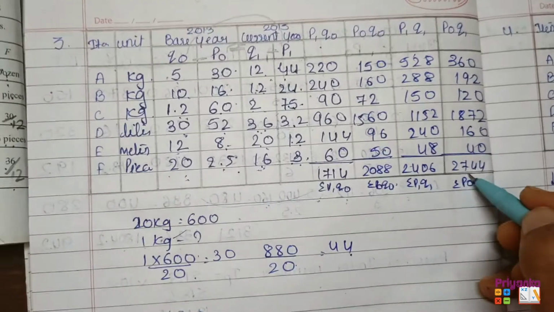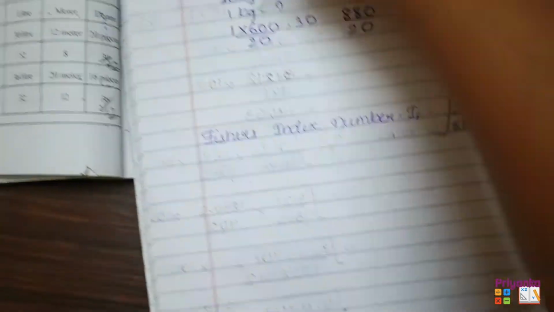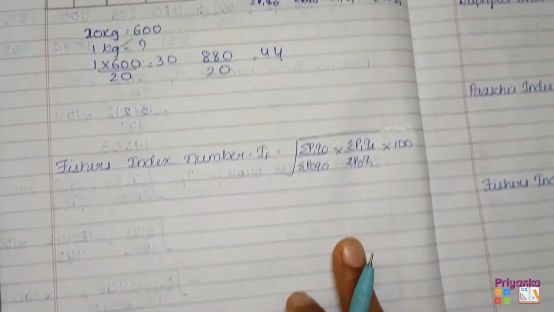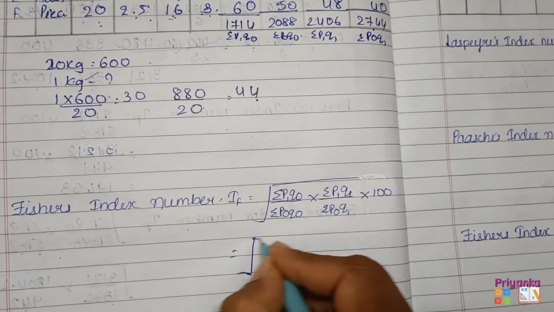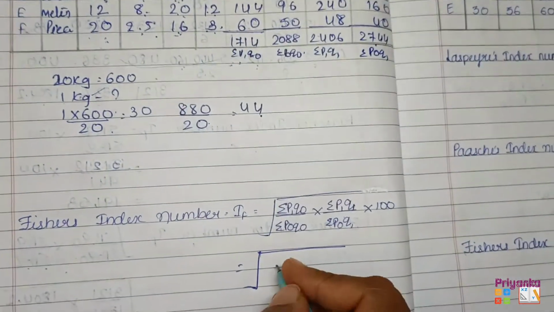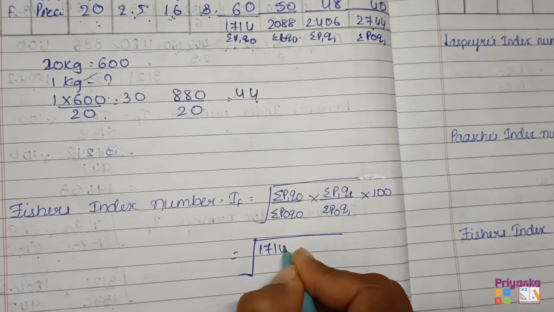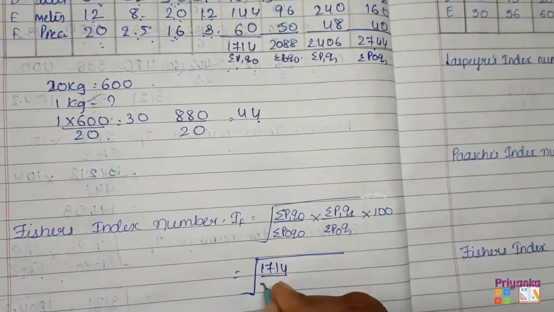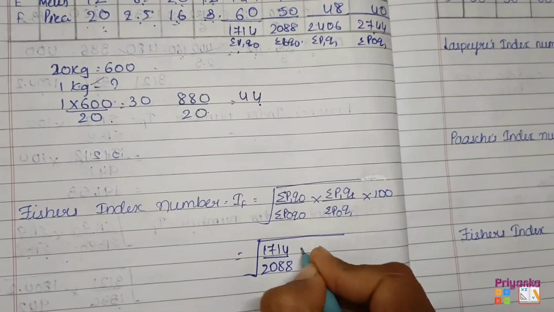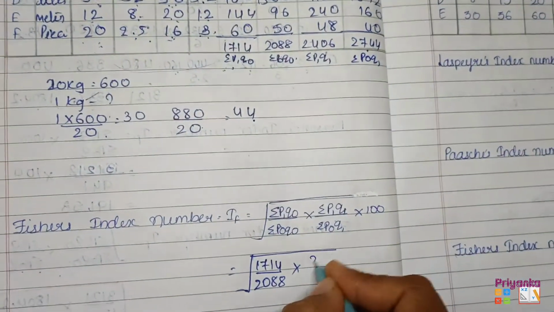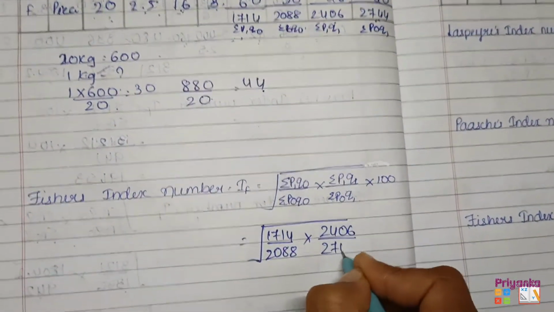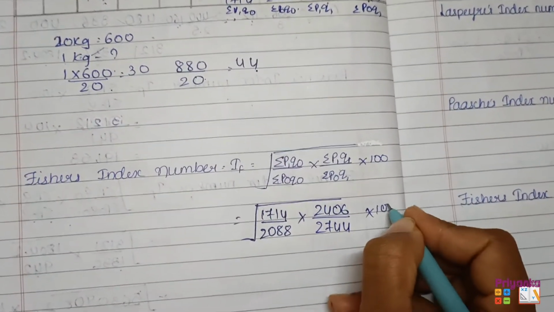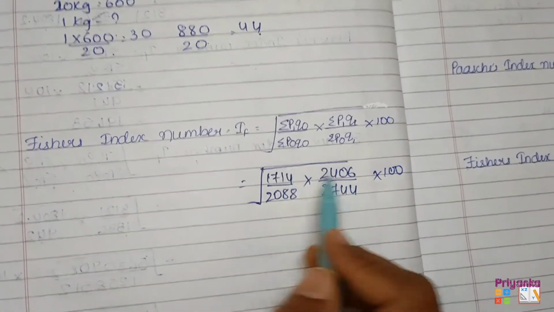So after getting this, as in this question they have only asked for the Fisher index number, here the formula is ready. We are just going to put the values into the formula, that is 1714 divided by 2088 multiplied by 2406 divided by 2744 into 100. Now let's calculate this too.